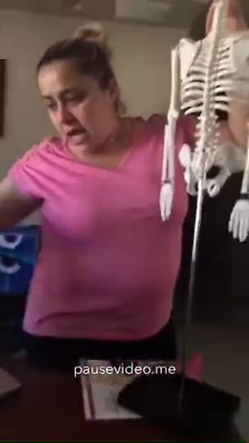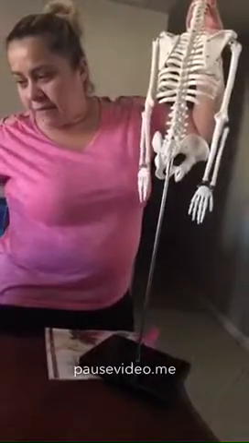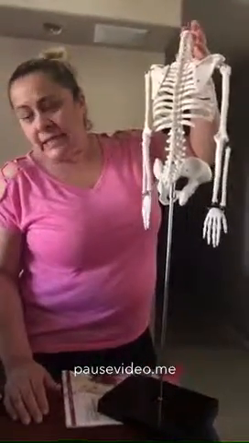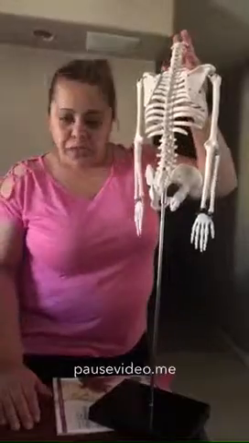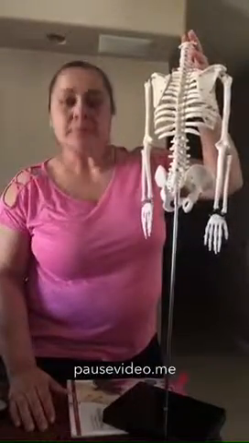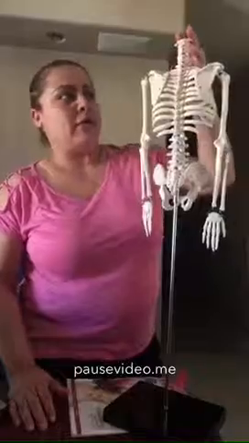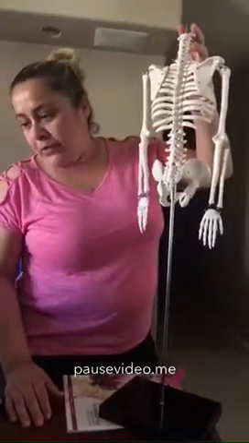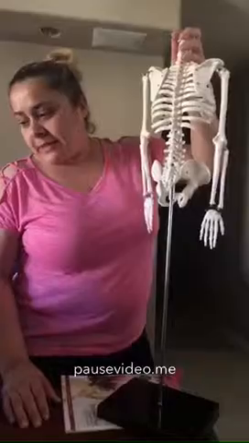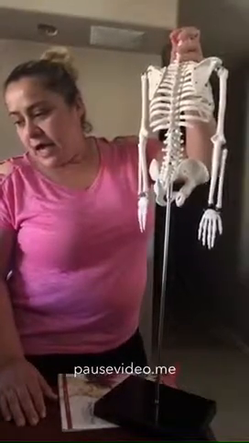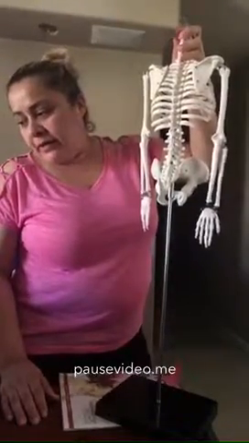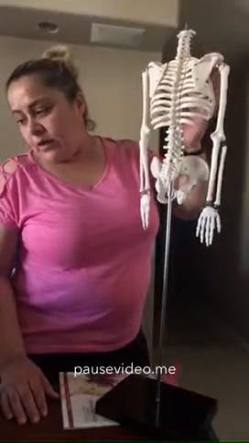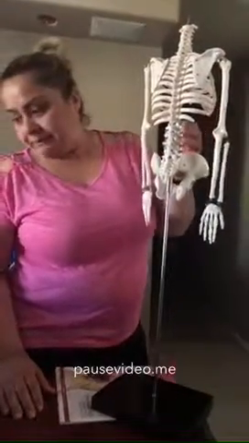And the atlas, it articulates with rounded condyles, allowing for motion. So this allows for our head to do this type of motion, up and down. The unique things about the transverse processes for all cervical vertebrae are the transverse foramina, the bifid spinous process, and overlapping vertebrae of the body.